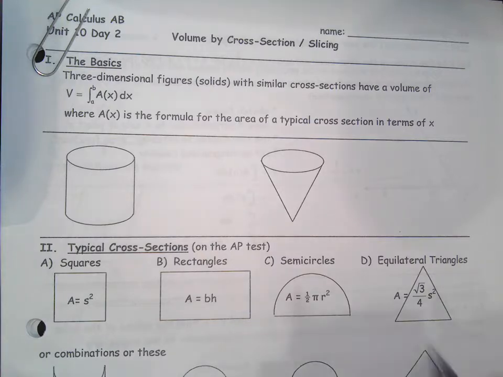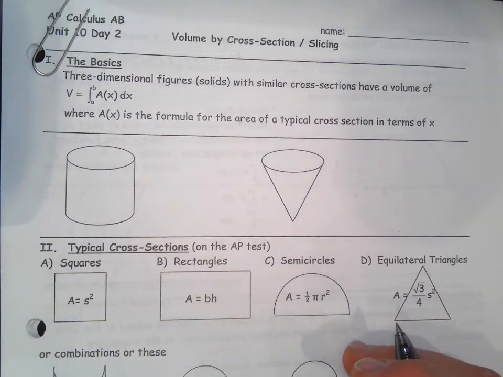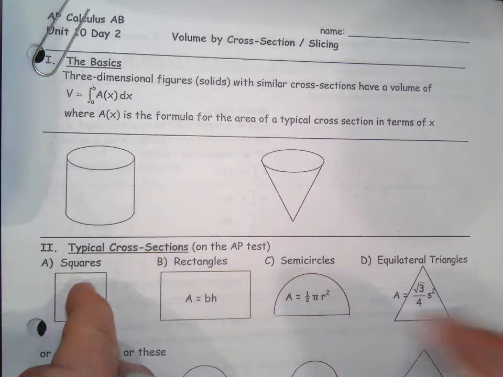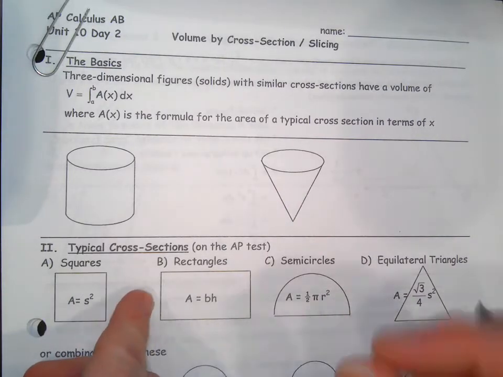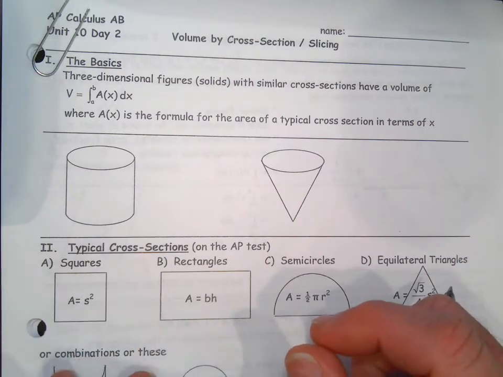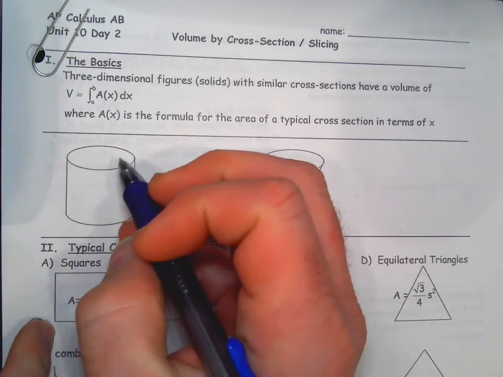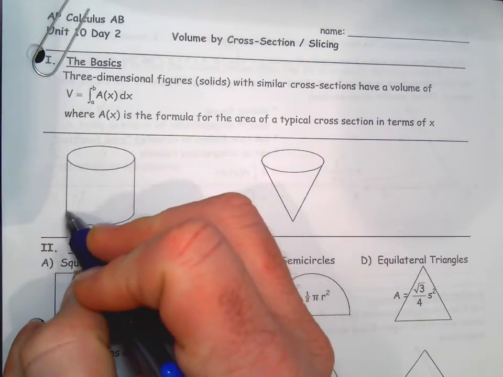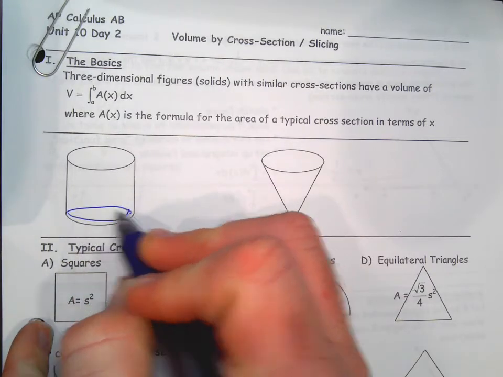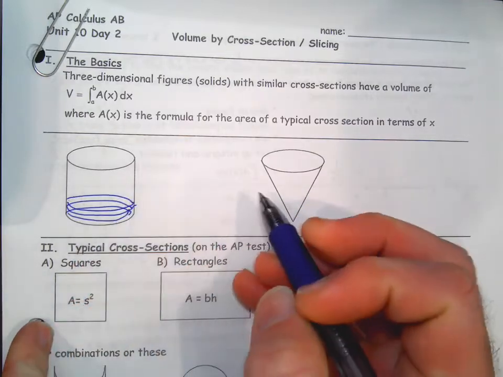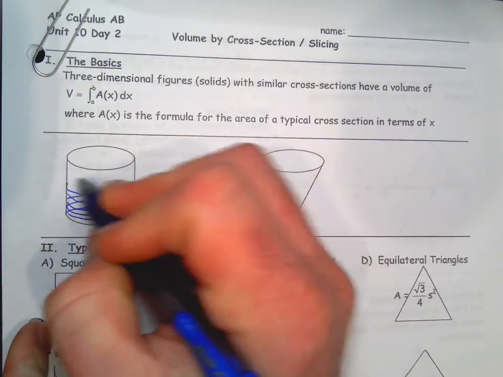But we have solids, which are three-dimensional figures. And we're going to use this if they have a similar cross-section. So there's some sort of shape that every slice has. So area could just be generic for that. You kind of think of a stack of CDs or something. We do that, and keep cutting it.